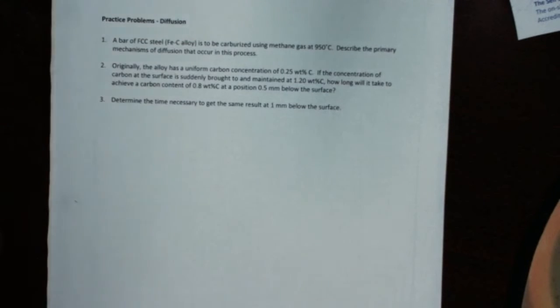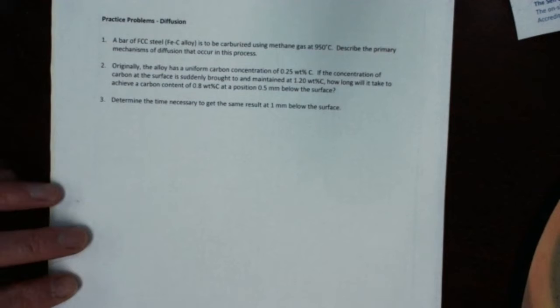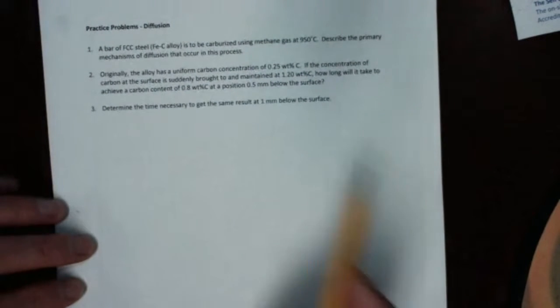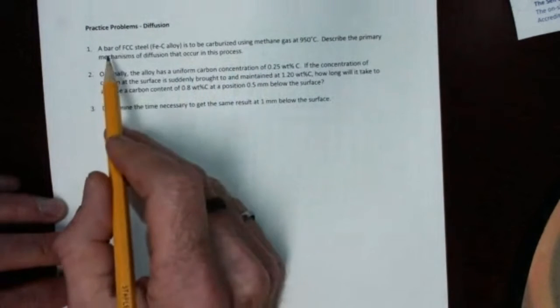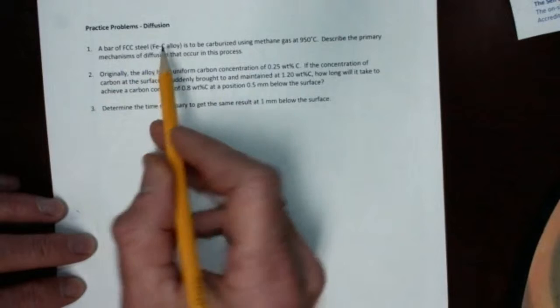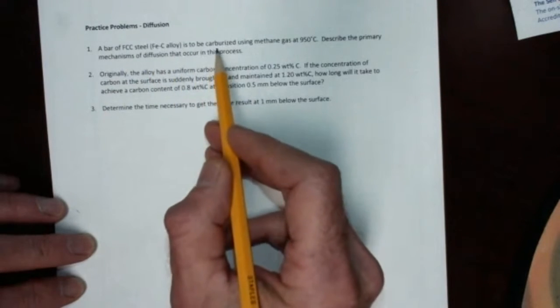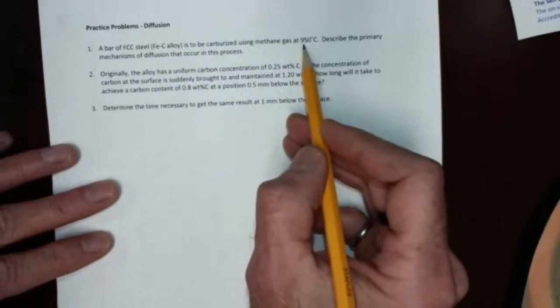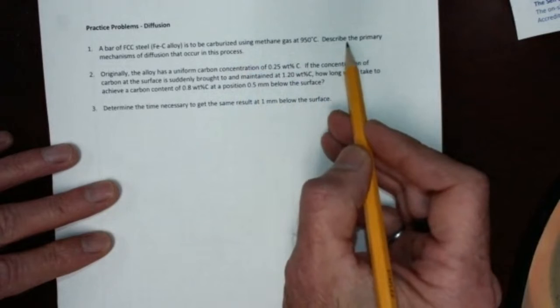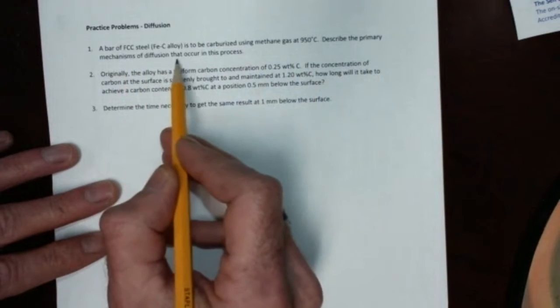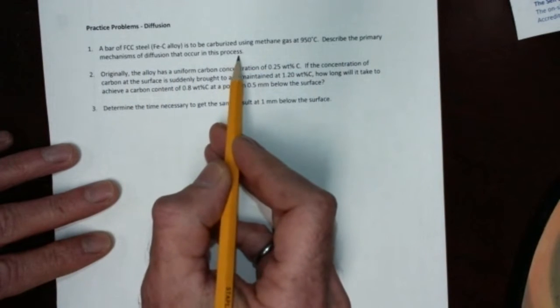I'm going to work some example problems on diffusion, specifically transient diffusion. And the first problem is as follows. A bar of FCC steel, which is an iron carbon alloy, is to be carburized using methane gas at 950 degrees C. Describe the primary mechanism of diffusion that occurs in this process.